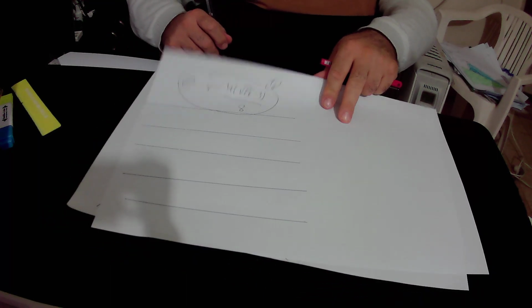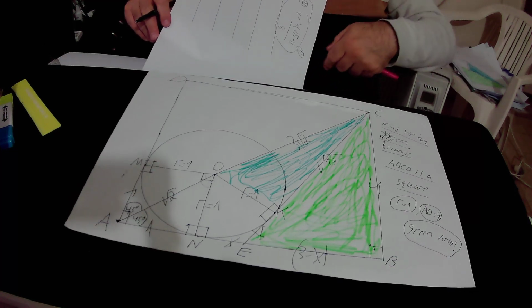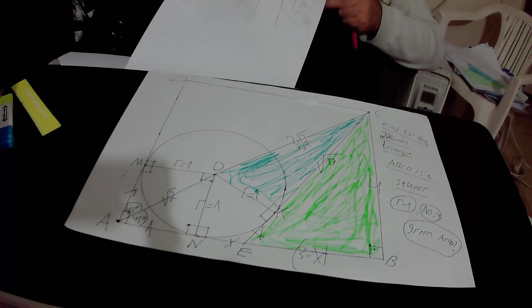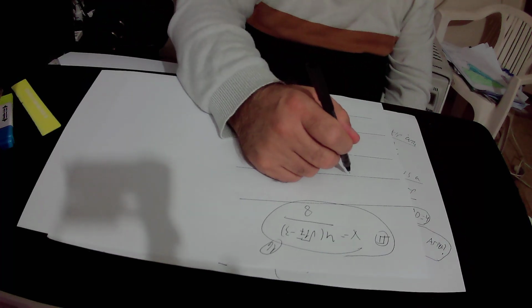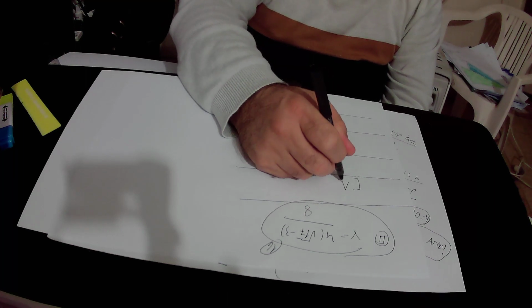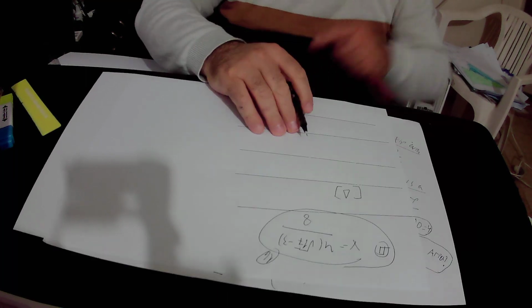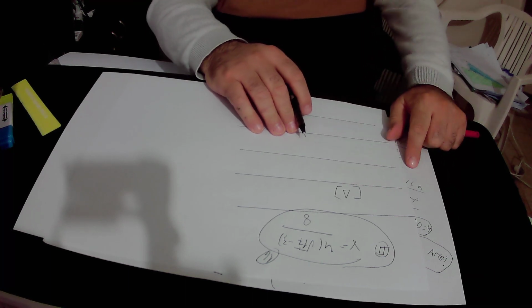And what is the area of the green right triangle, triangle CBE? The general formula for the area of any triangle, this is the sign of the area. It means the area of the triangle.